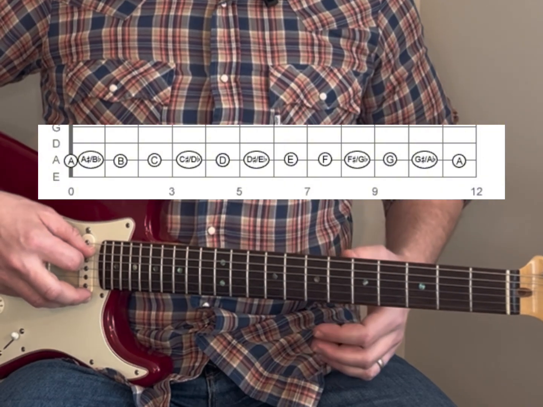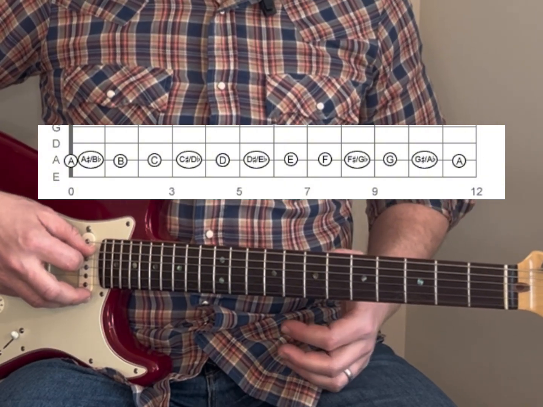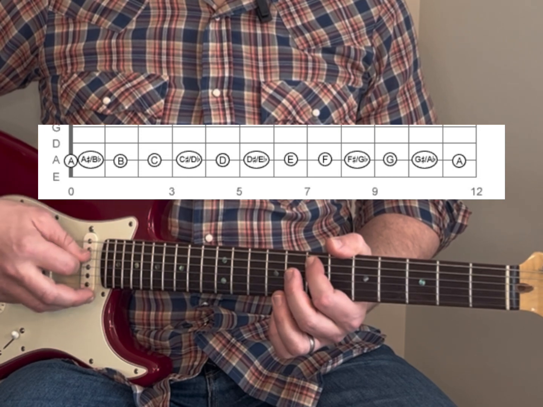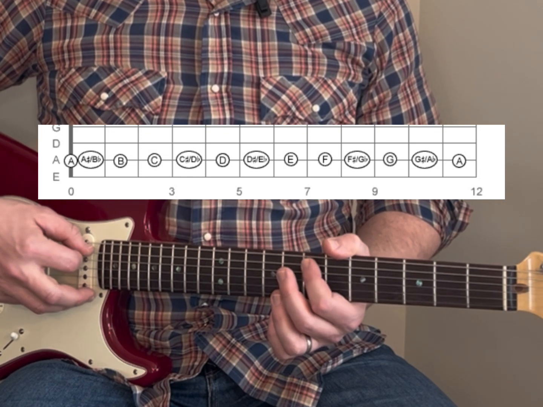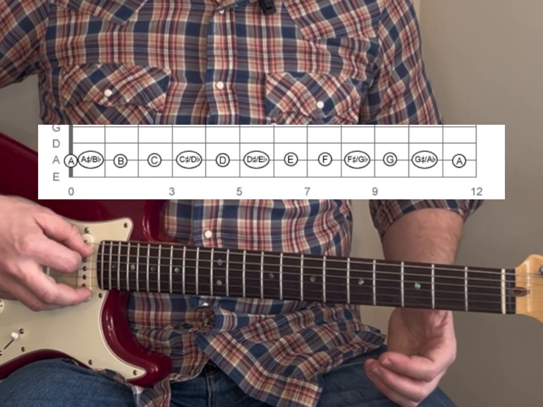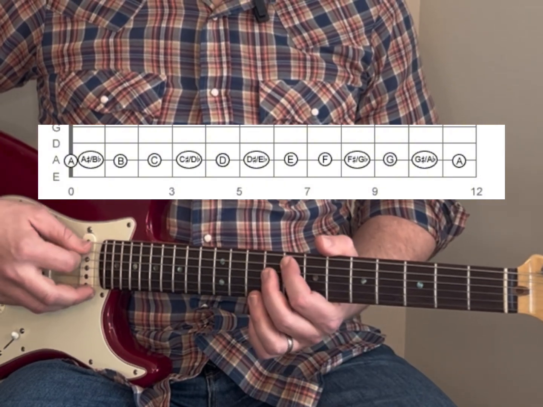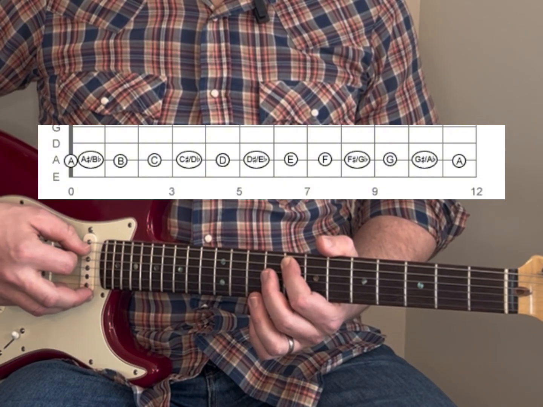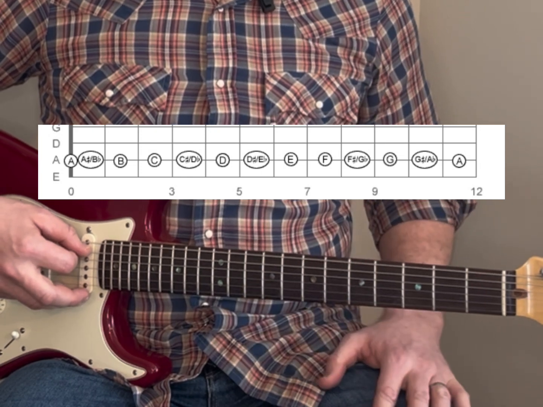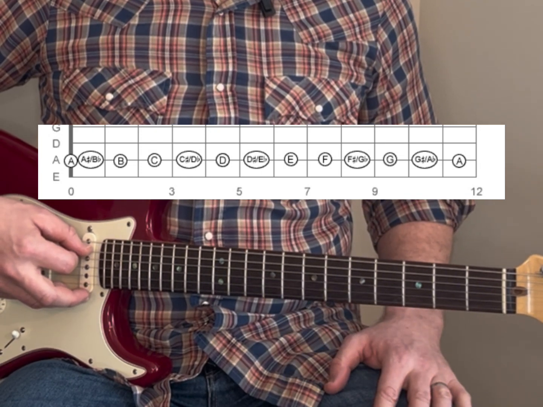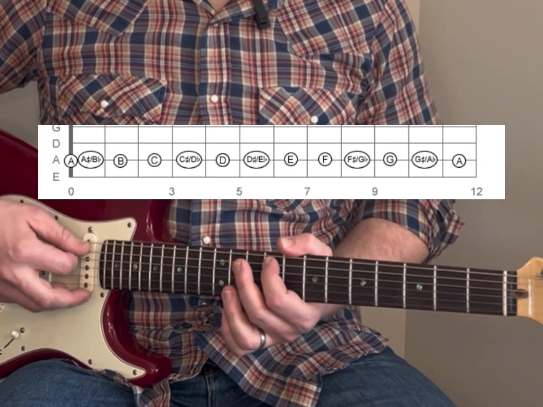On the fifth string on the seventh fret, that's an E. On the fifth string on the eighth fret, that is an F. On the fifth string on the ninth fret, that's an F sharp or G flat.